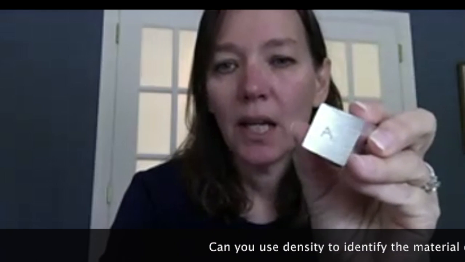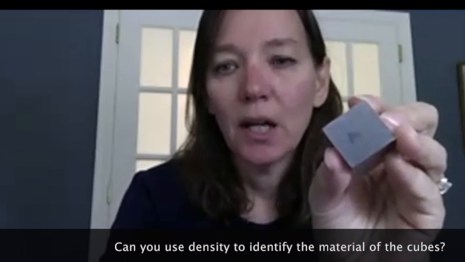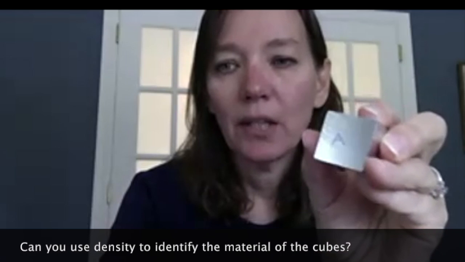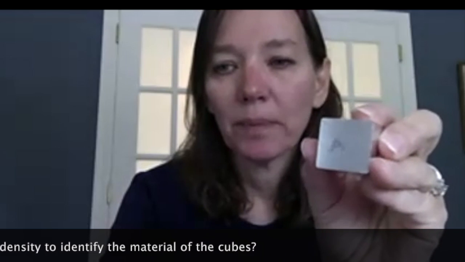But don't worry if your numbers aren't exactly the same. So again, our question to investigate today is, can you use density to identify the 8 cubes made of 8 different materials? So I have my set of 8 cubes. You need a calculator, and I have the triple beam balance.